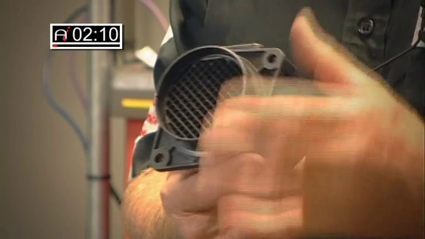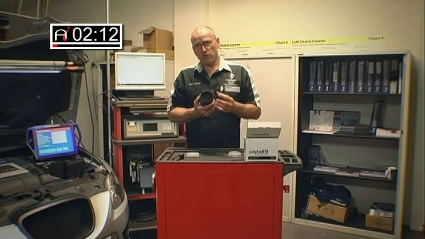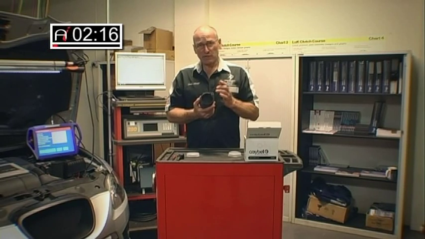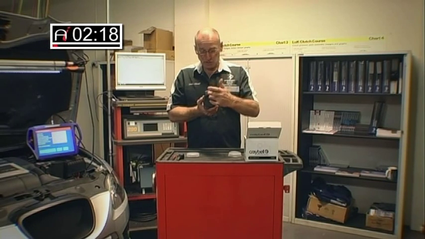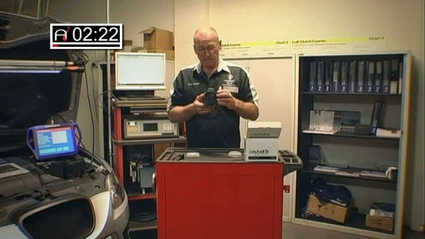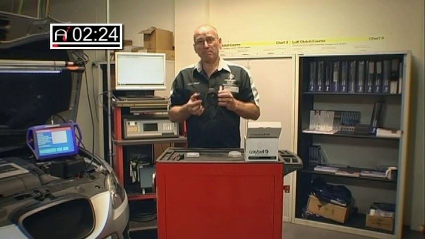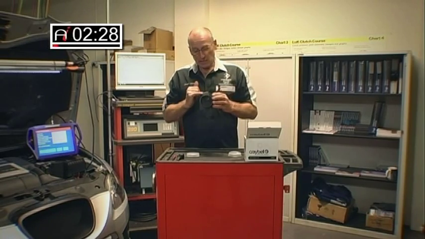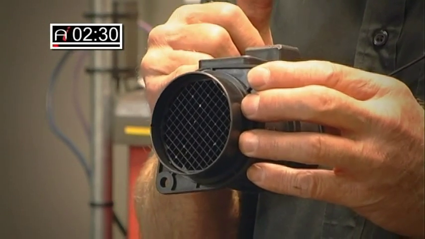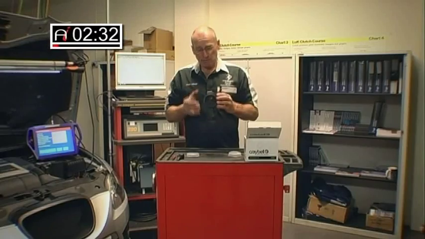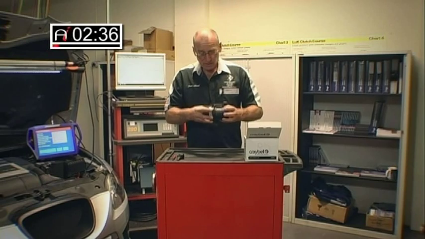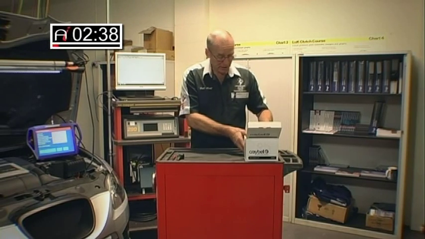So the diffuser is there in effect to create a combing or smoothing effect of the air intake, so that the actual sensor, which is what they call a bypass type air mass meter, whereby it measures a percentage of the air being drawn in, not the entire volume. It's important that the flow across that sensing element is both even and smooth. So that's essentially what the air mass meter does.